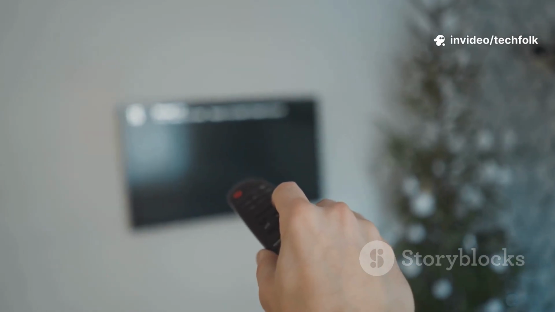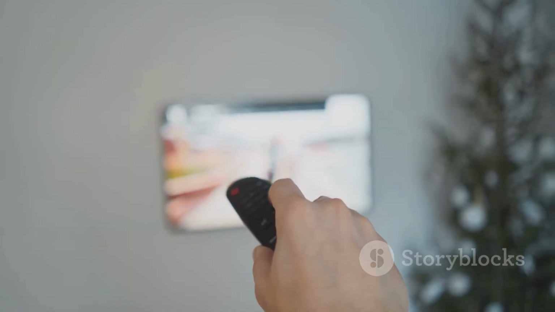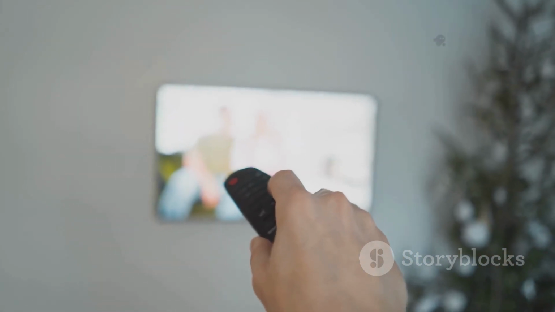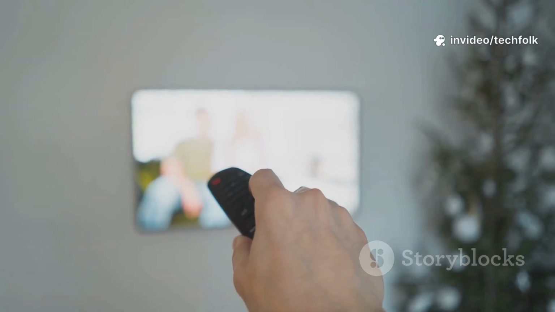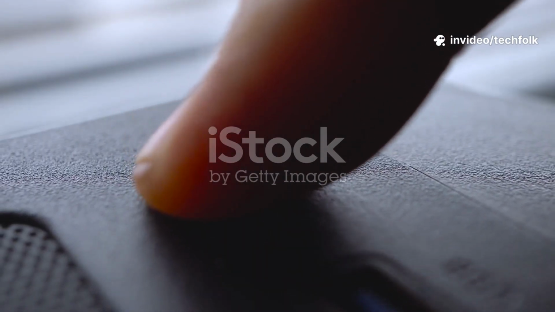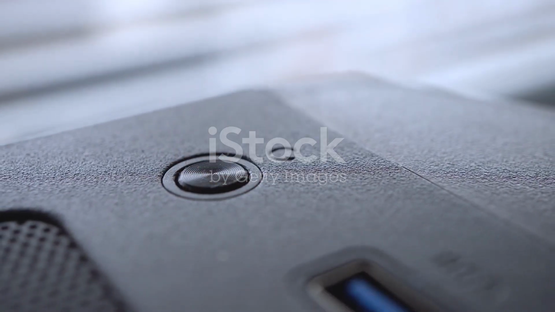The first fix, reboot everything. This might sound too simple, but it's often the most effective solution. When you reboot your devices, you're essentially giving them a fresh start, clearing out any temporary glitches or bugs that might be causing issues. Restart your phone or tablet completely, not just the screen. Hold down the power button until you see the option to restart and then select it.